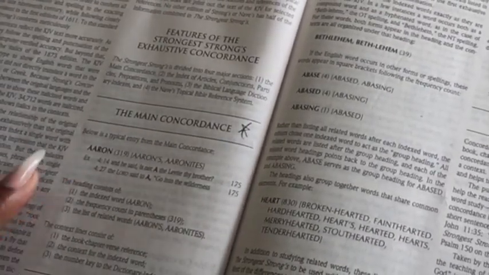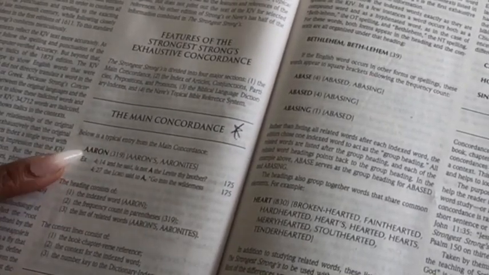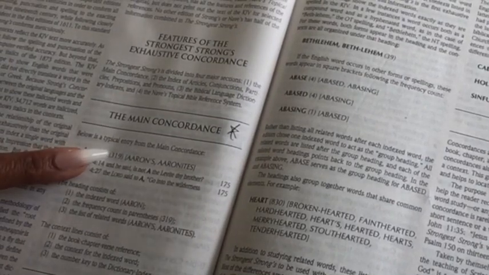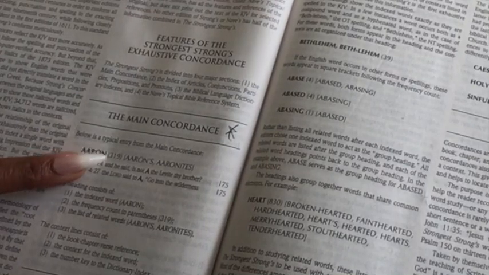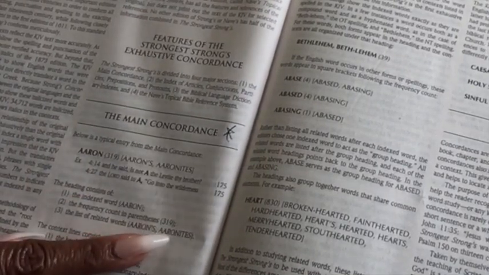They're showing you that the heading consists of the indexed word, which is just the word you're looking up, then the frequency of the word, and then the list of the words that go with it, Aaron's and Aaronite.